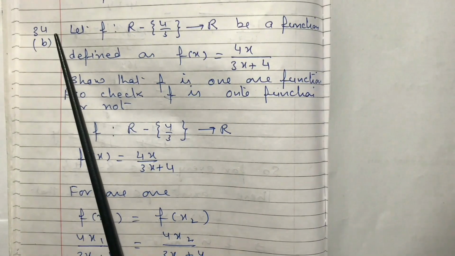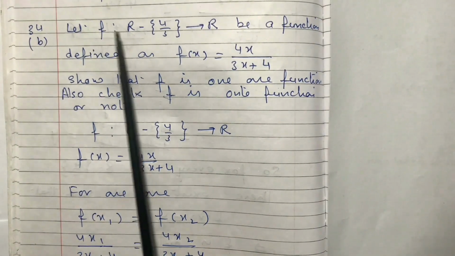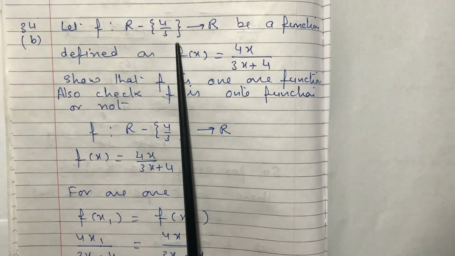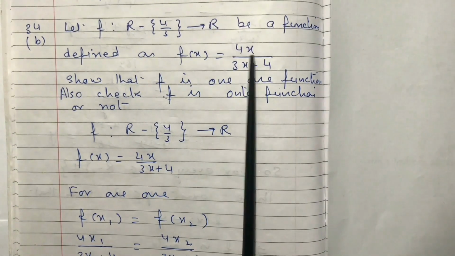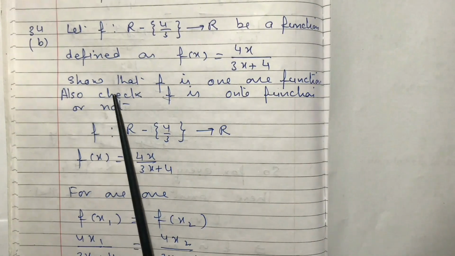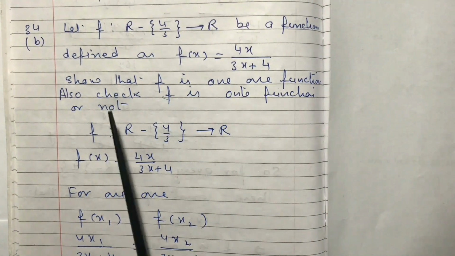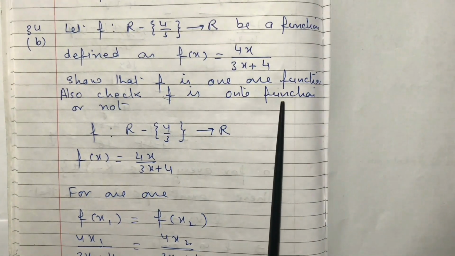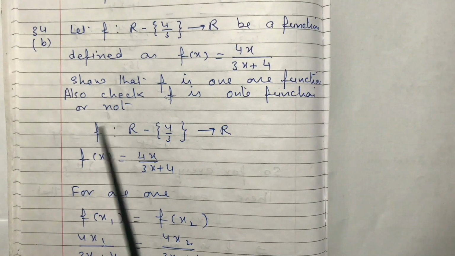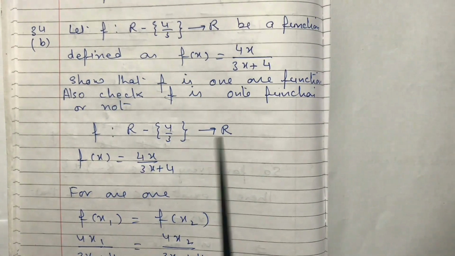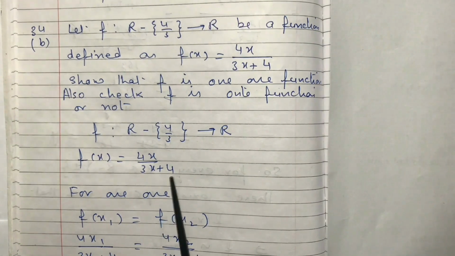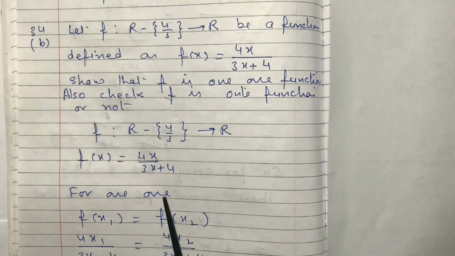This is 34th question, B part. Let f be a function from R minus {4/3} to R defined as f(x) is equal to 4x upon 3x plus 4. Show that f is a one-one function and check whether f is an onto function or not. Now f is from R minus 4 by 3 to R, f(x) is 4x by 3x plus 4.